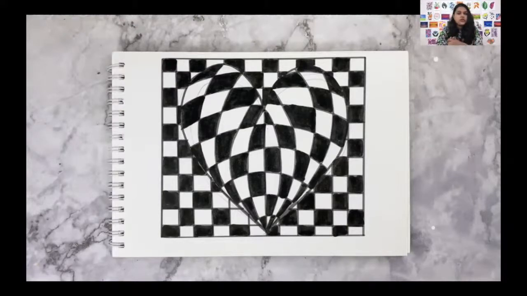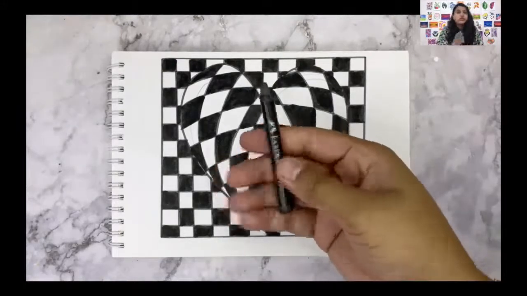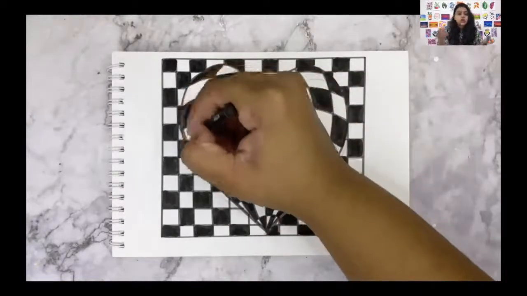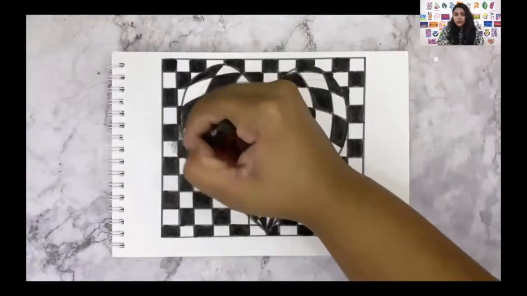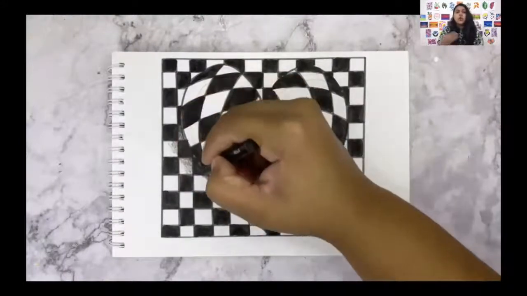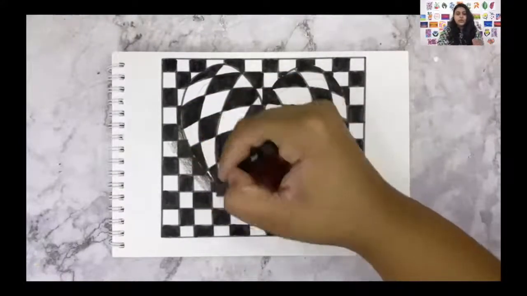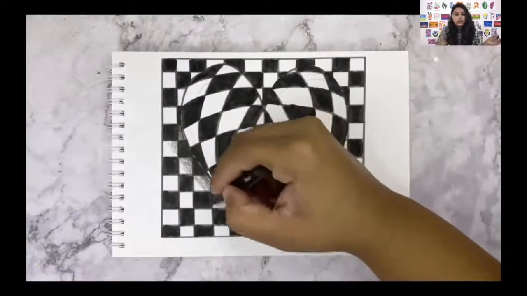Okay, great. So I can see all of you are ready to do the next step. So here, go ahead and find the corresponding color. So if you've done a red background, red colors with a sketch pen, go ahead and take that. And what I want to do is a little bit of shading all around the heart. So I'm going to start with one side, and then I'm going to do the other side as well.